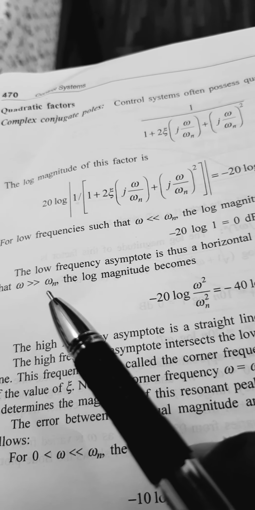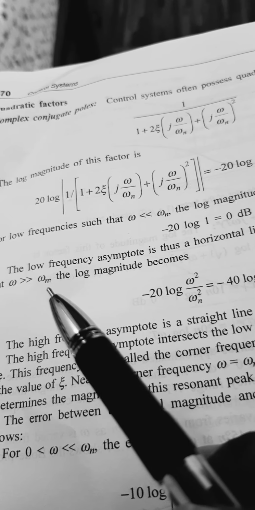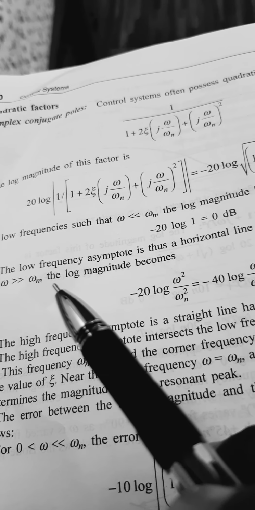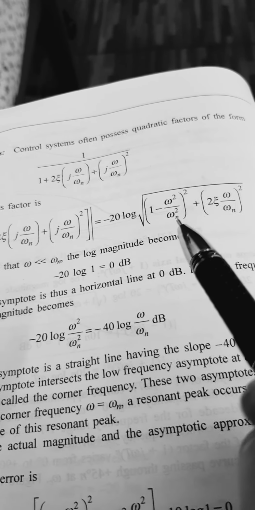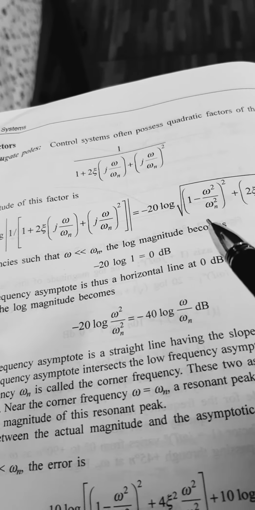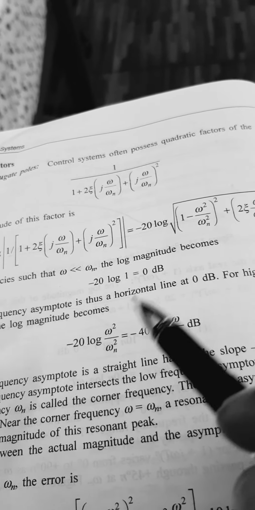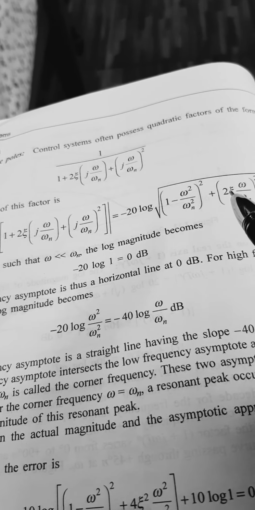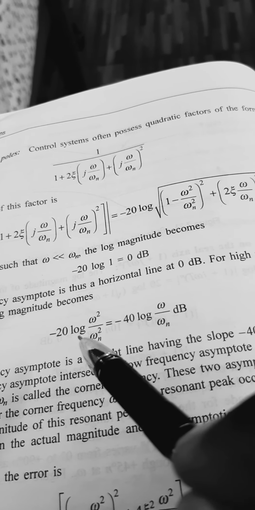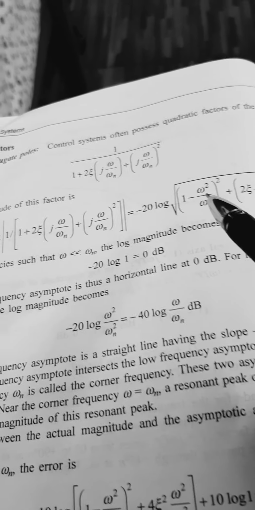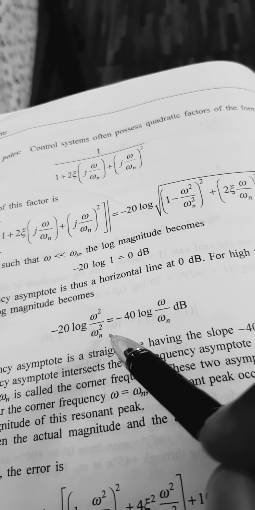For high frequency, such that omega is very much greater than omega n, the log magnitude curve, usually xi is very small, so this will be minus 20 log omega square by omega n square.